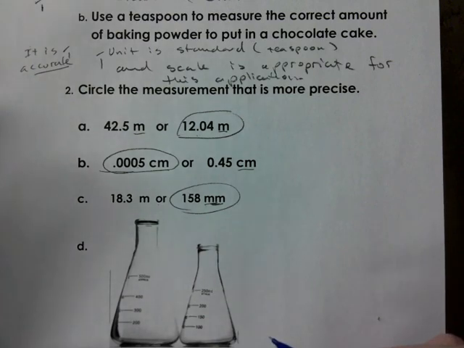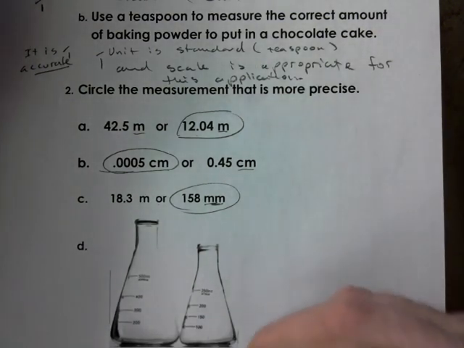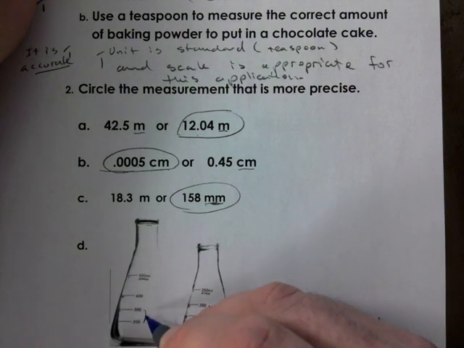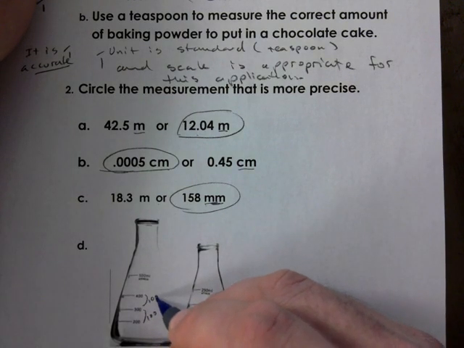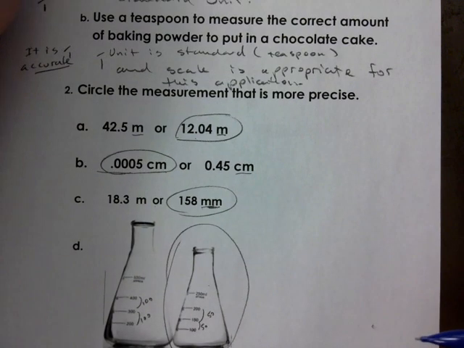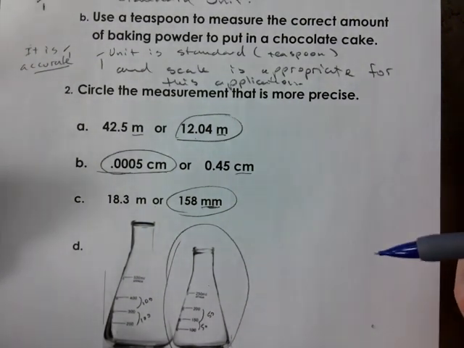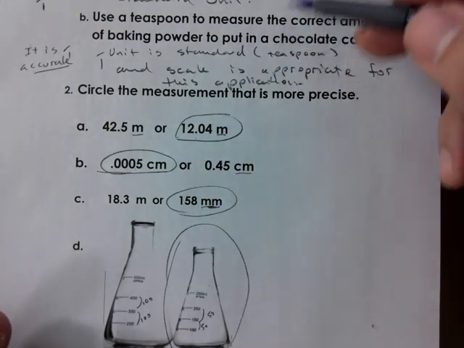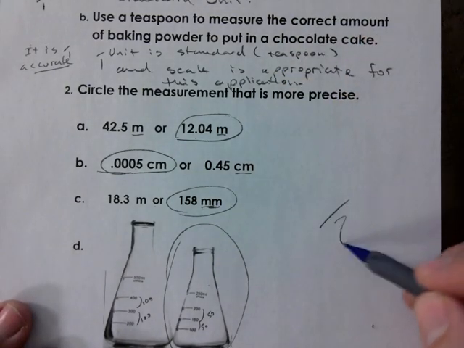And between these two, it was hard to see, right? But this one goes up by 50. I don't know if you noticed that. And this one goes up by 100. So it's actually this one. This one is more precise. 1 mark for each. So that's 4, right? 1, 2, 3, 4. And plus 4 up here. So that's 8 for this back side.